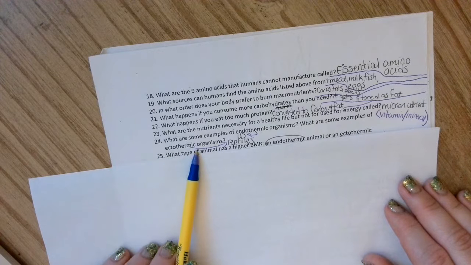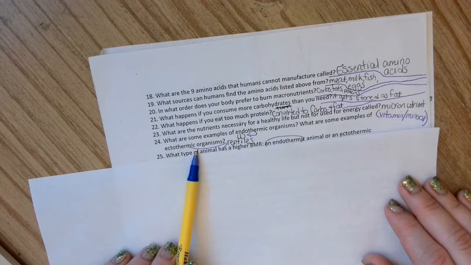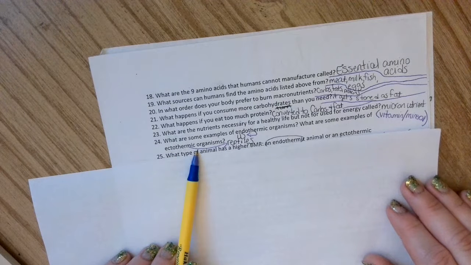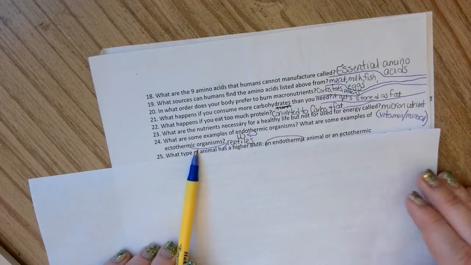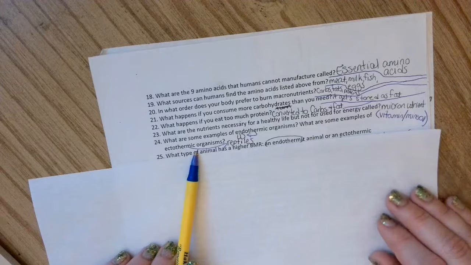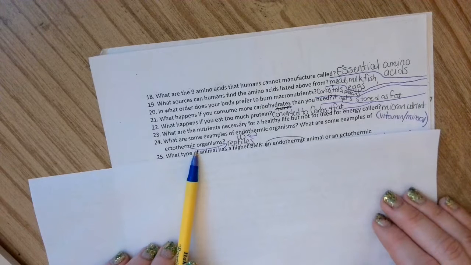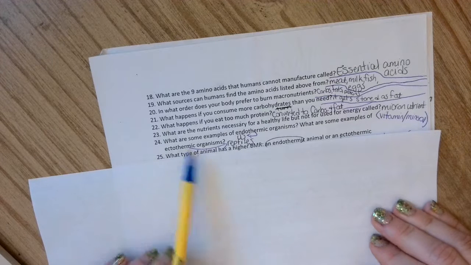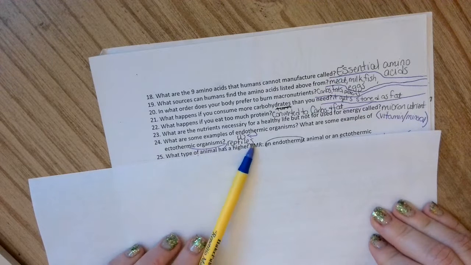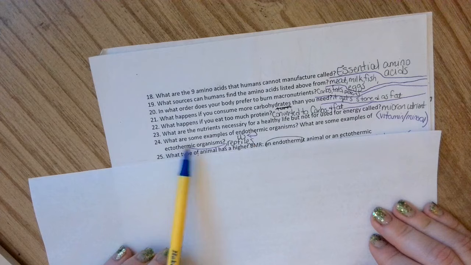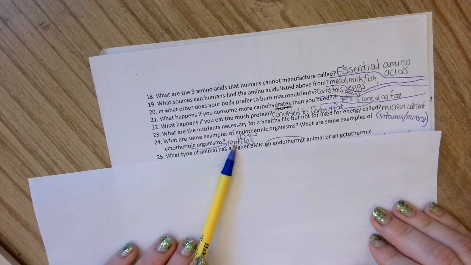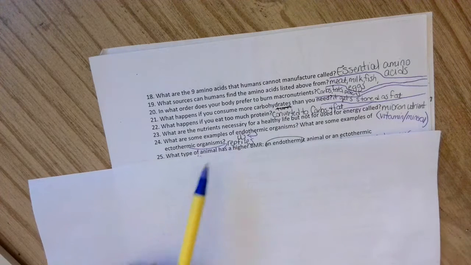Ectothermic does not have the ability to control their internal temperatures. So when it is cold outside, it is cold inside of their bodies. When it's hot outside, it's hot inside of their bodies. Reptiles are all ectothermic organisms.